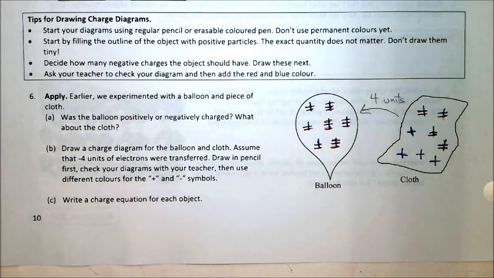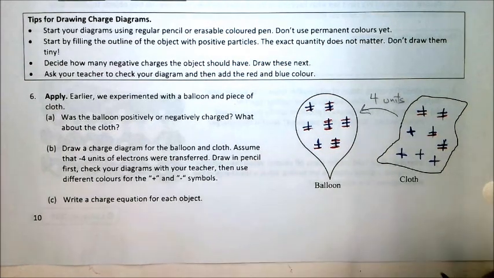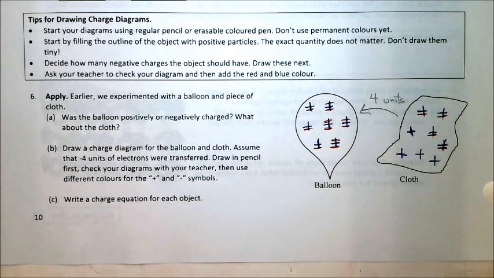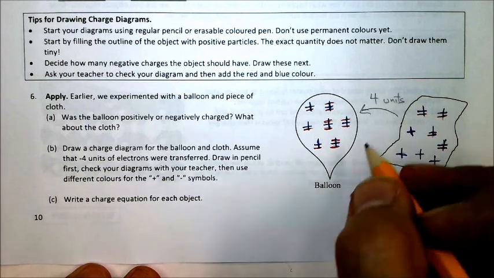Once we've completed the charge diagram, we're ready to write the charge equation. So when we do that, we count the number of positive or negatively charged particles in each diagram, and we do a little bit of math. Let's begin with the balloon.